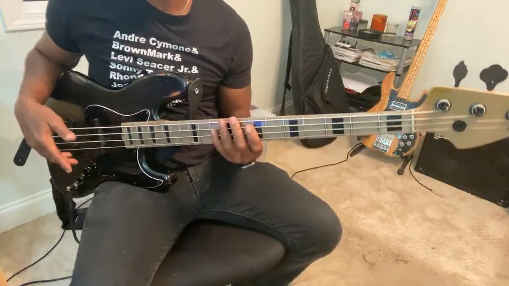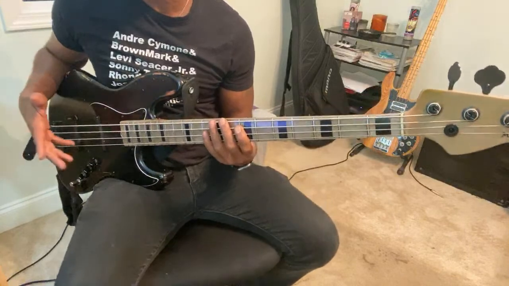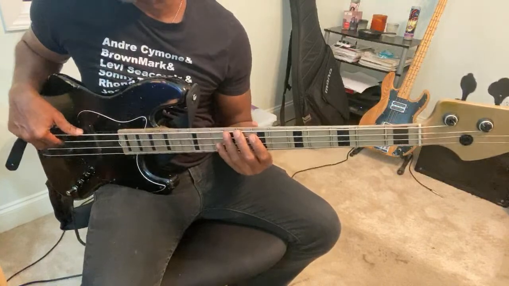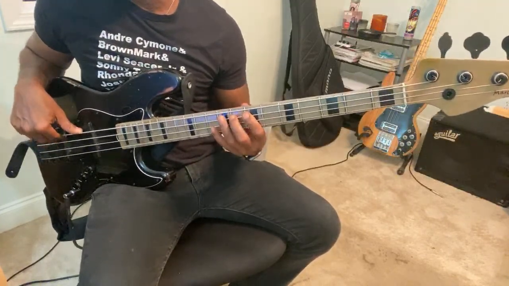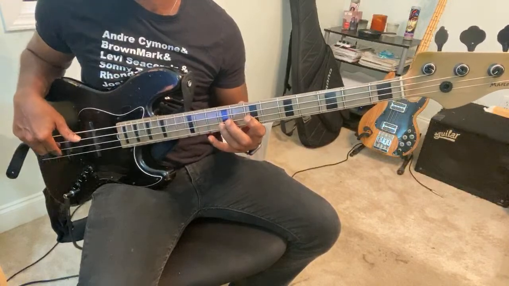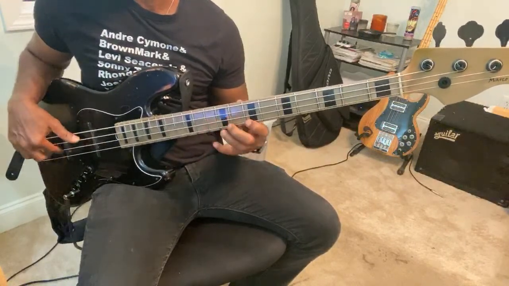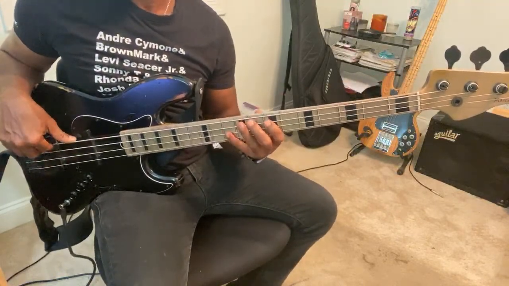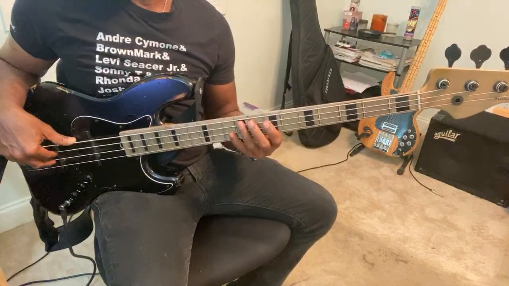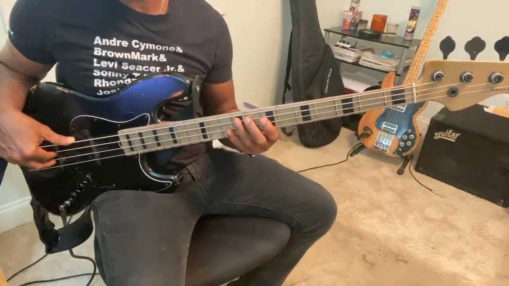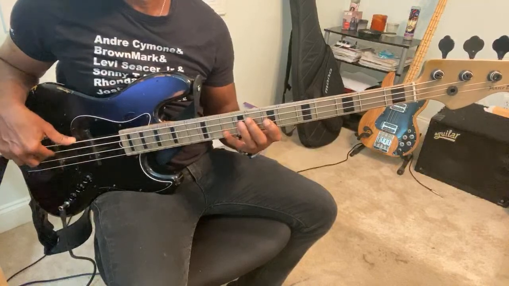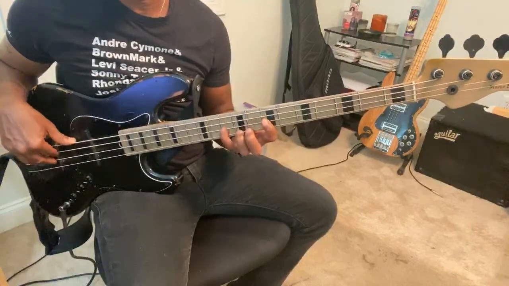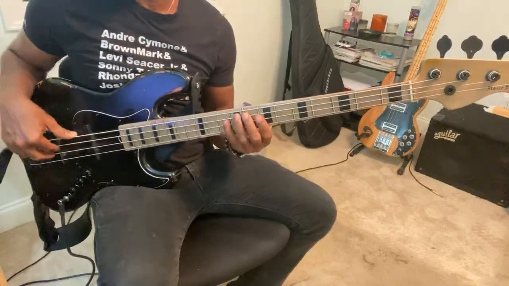Phrygian mode functions over the 3 minor 7. The third chord of the major scale is always going to be minor. We also talked about how Phrygian has a root, minor 2nd, minor 3rd, perfect 4th, perfect 5th, minor 6th, minor 7th, and perfect octave. The chord associated with Lydian, the 4th scale degree, is going to be major or major 7. Just review time here. Okay?